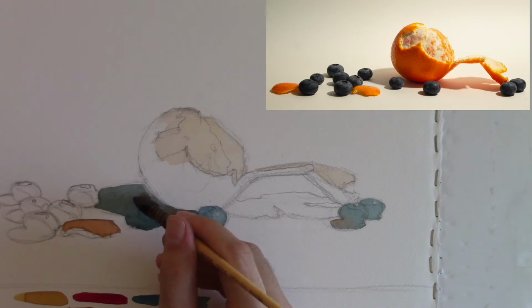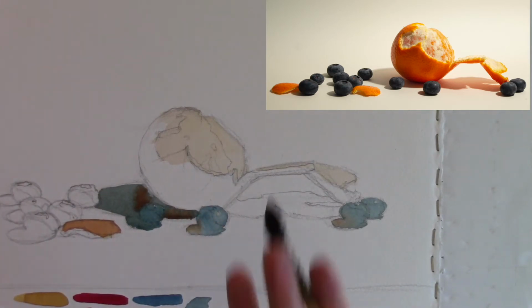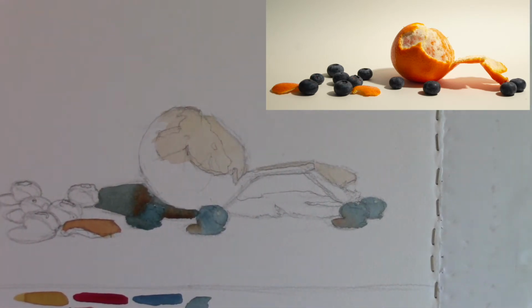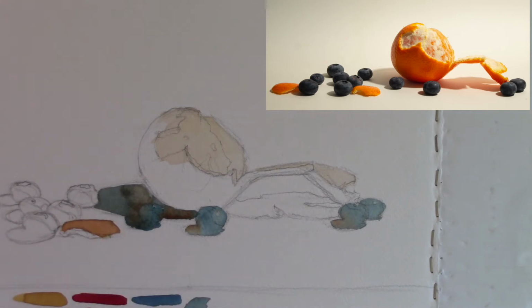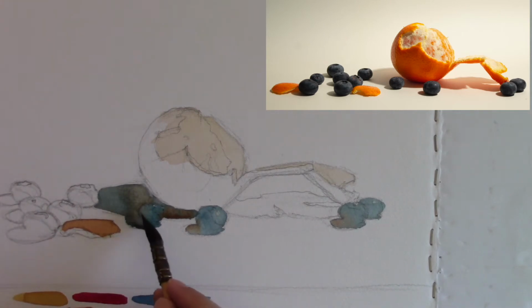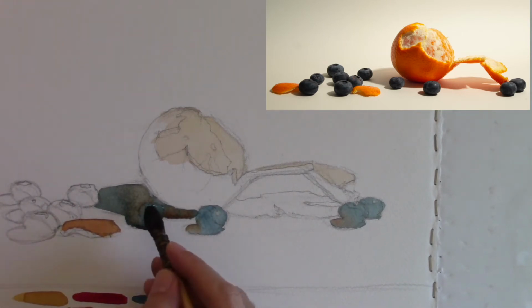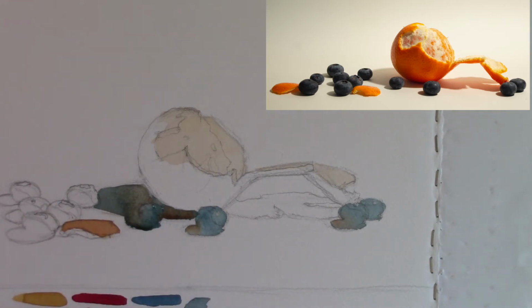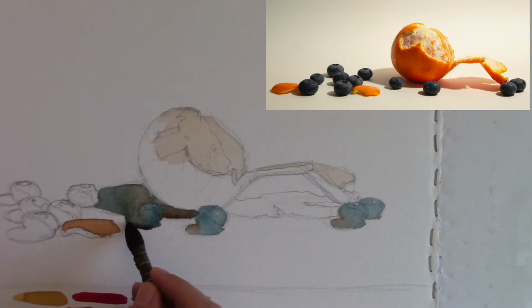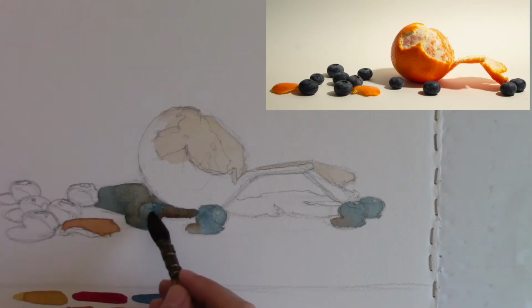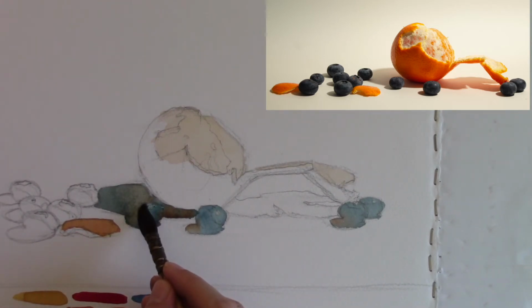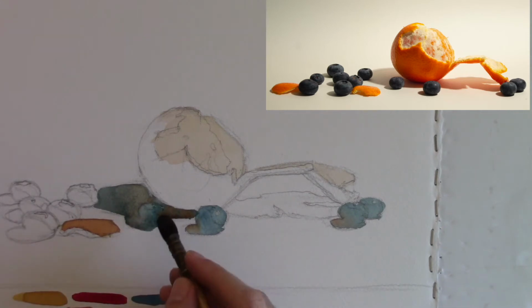Some of it's coming into there. And again, I've got this positioned at an angle to me. This is not flat on a table. This is at a relative 45-degree angle to me. And I'm just taking up some of it right here because I don't want it to bleed into this blueberry. So I'm taking out the excess right in this spot, and then knowing I can always paint back over this area later.